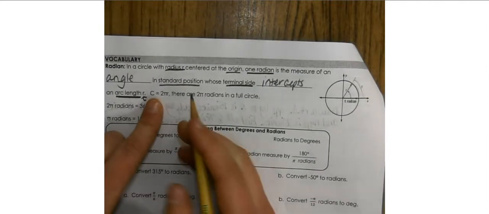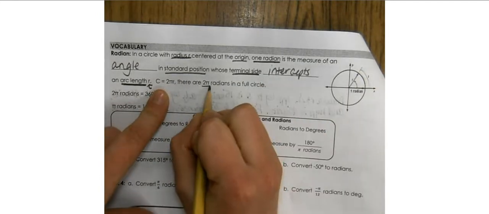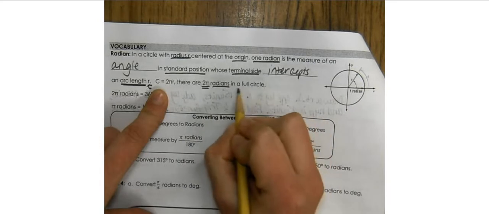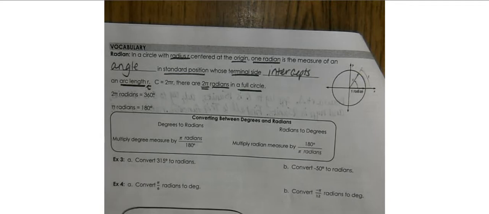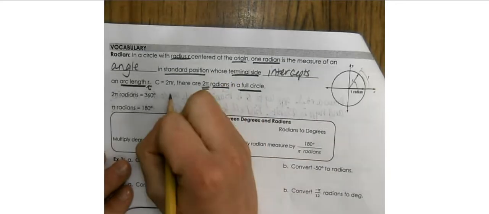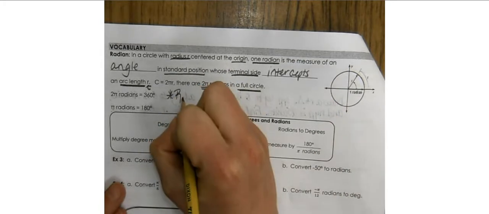It sounds very complicated, but believe it or not, it comes from circumference. Radians are just parts or pieces of the circumference. We know that the formula for circumference is 2 pi r. That means that there are 2 pi radians in a full circle. So that's where that comes from. I don't want you to think too much about it. Essentially, a radian is another way of expressing an angle. There are 2 ways to express an angle, and radian is just another way to write an angle.